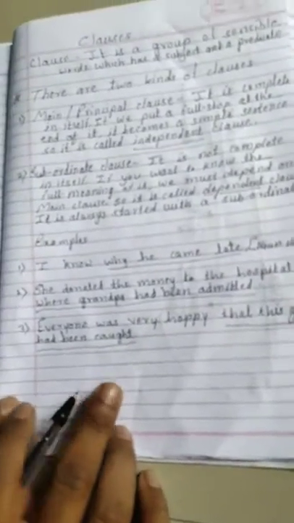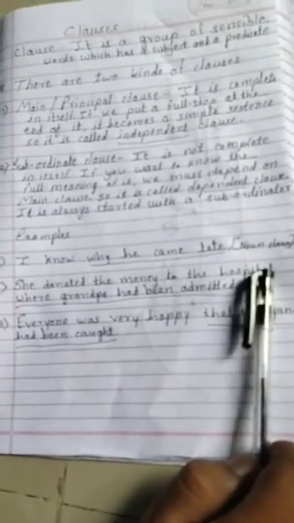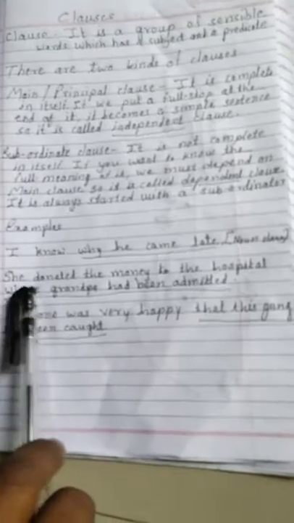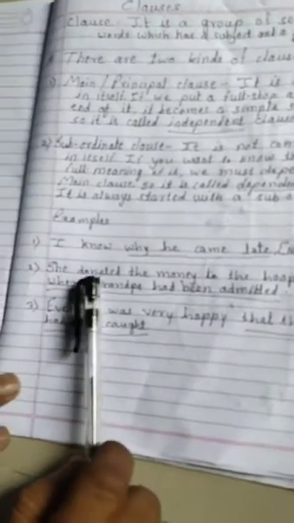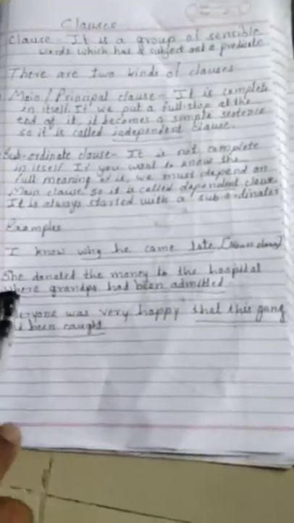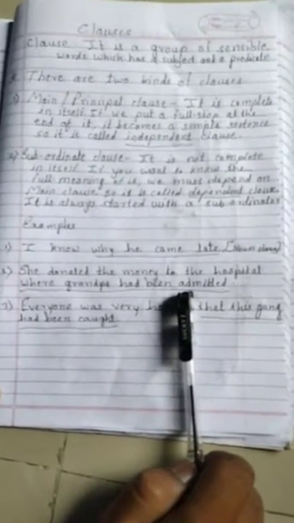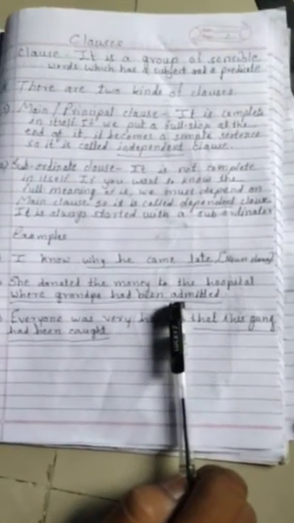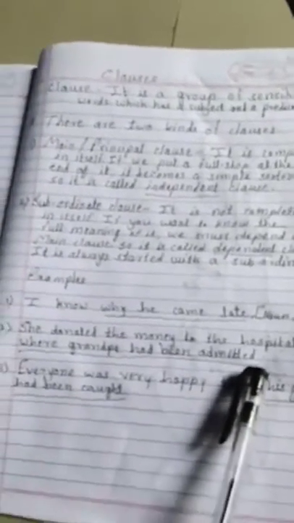Now we will see the second example. She donated the money to the hospital is a main clause. If we ask a question by what to the main clause, we do not get the answer. So according to the first method, where grandpa had been admitted is a subordinate clause and it cannot be replaced by a noun. So we will see the second type of subordinate clause, that is adjective clause, and we will confirm whether the second example is adjective or not.